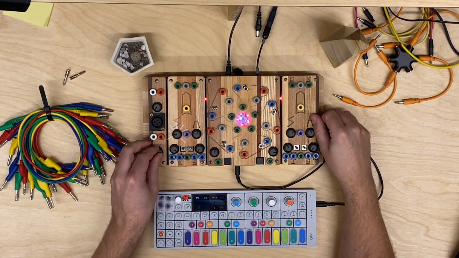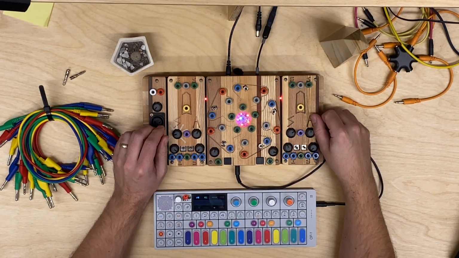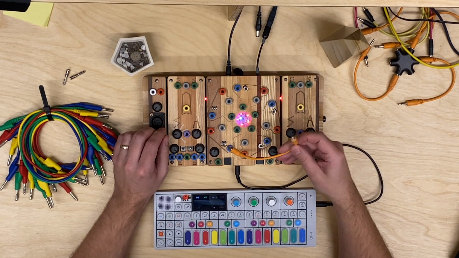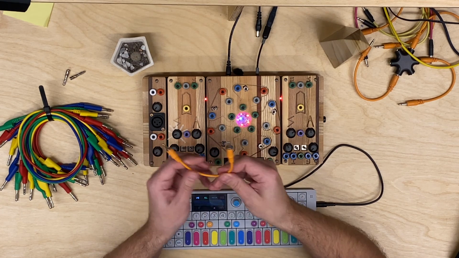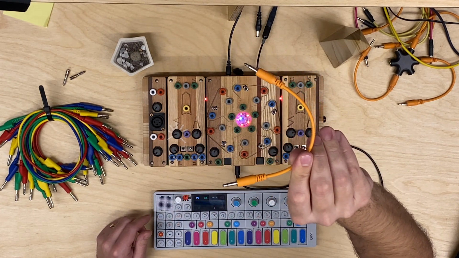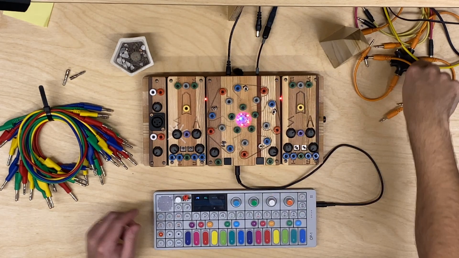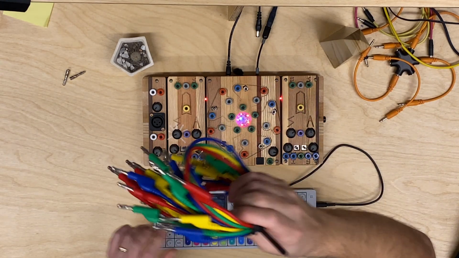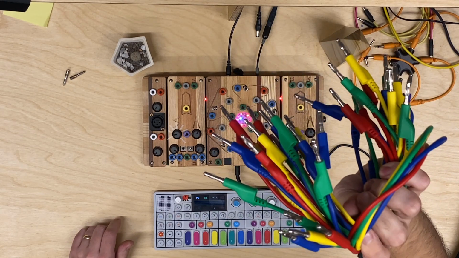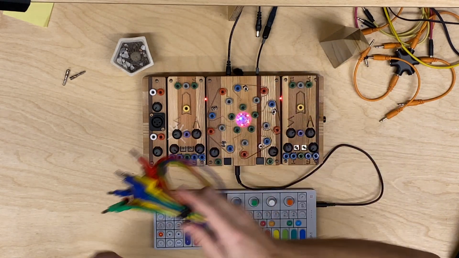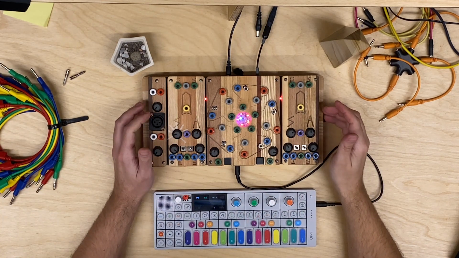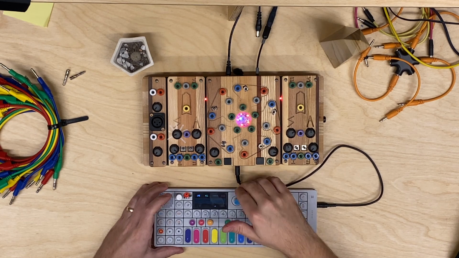So this is slightly different. This works with banana jacks, which is different to Eurorack format, which uses these sort of jacks which look like headphone size jacks. These use these bad boys called banana jacks, which you can stack. It's a different format. I quite like it. It just feels different, which is cool.